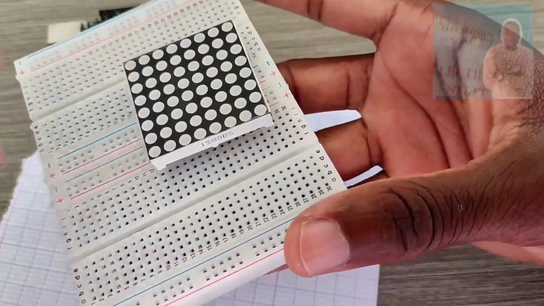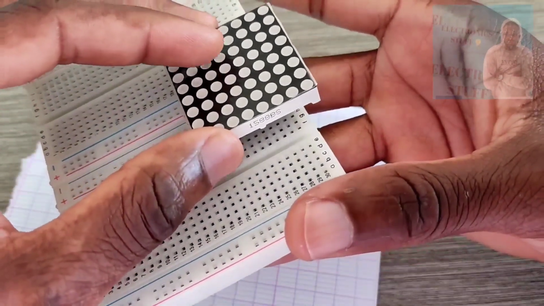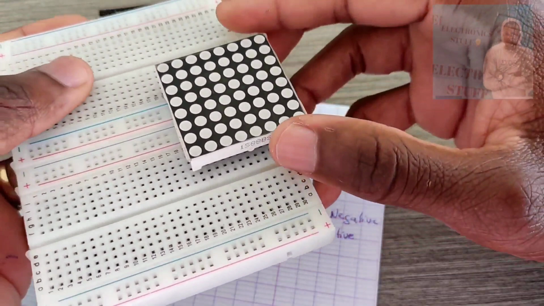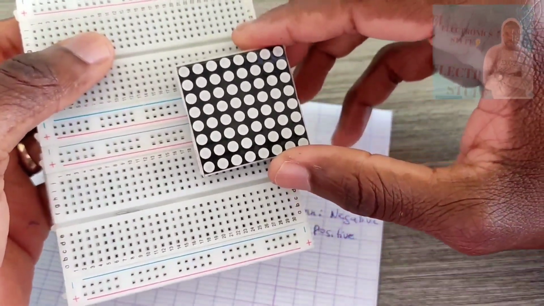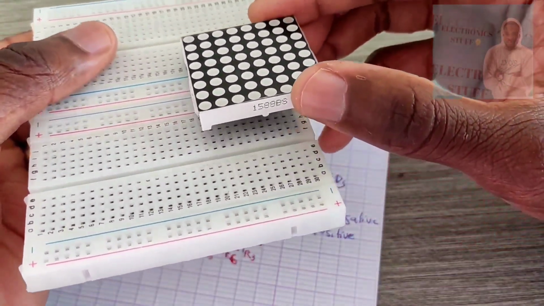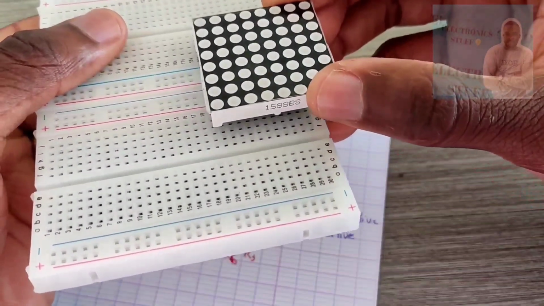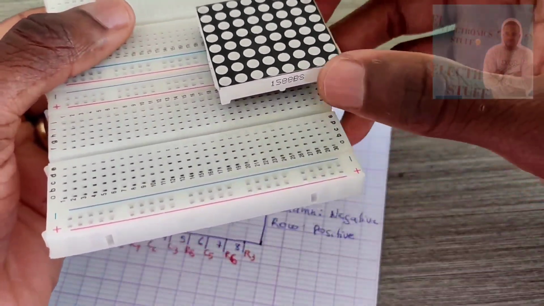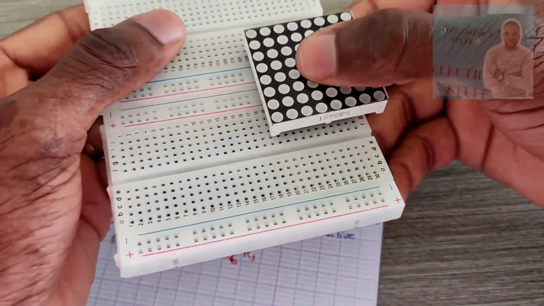So we're going to connect the dot matrix on this breadboard. Like so.